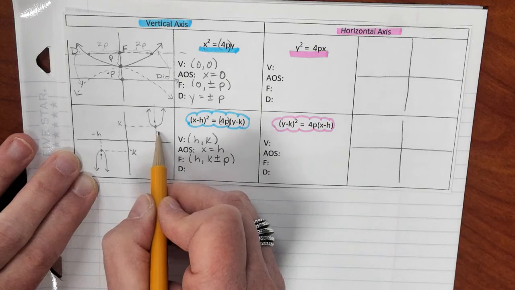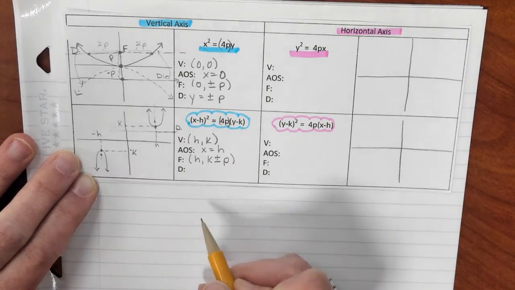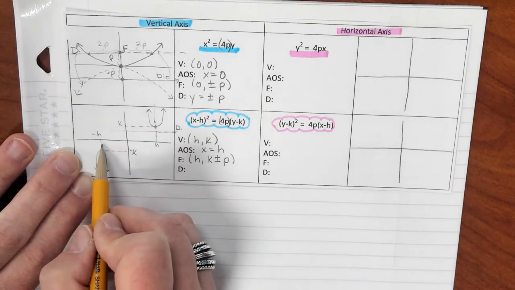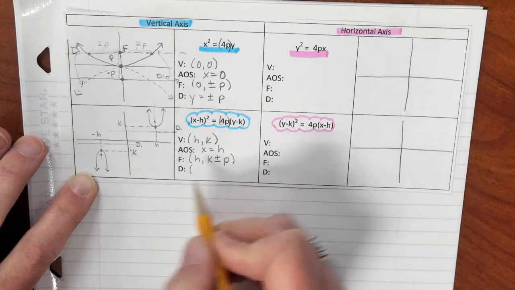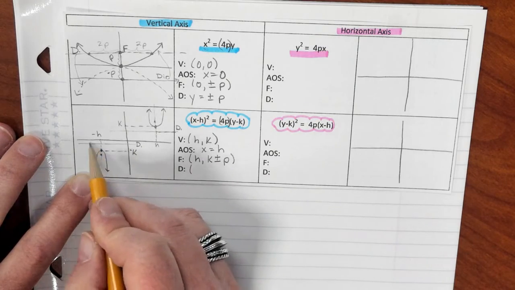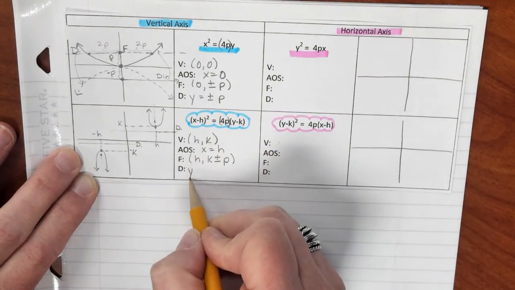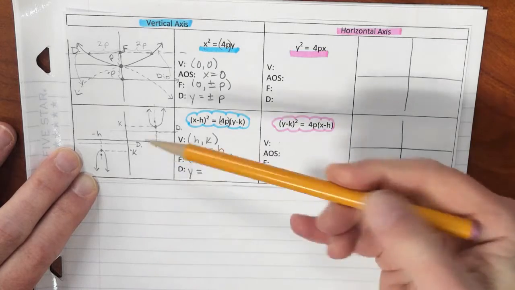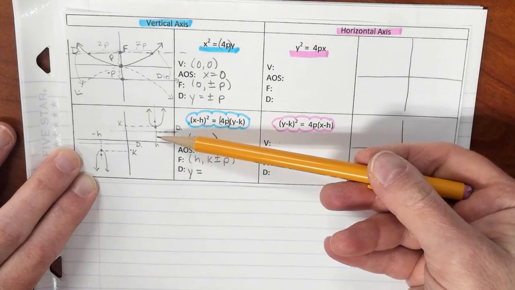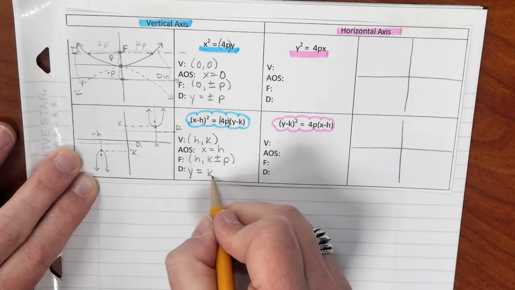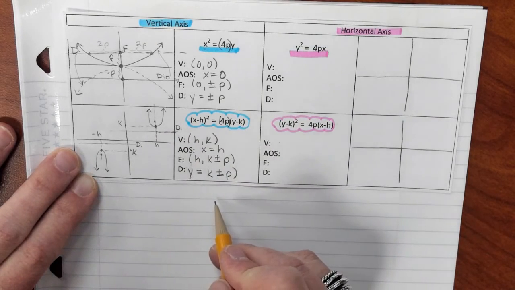Now the directrix here, okay, that would be the directrix. It's the same distance p. Here I would have the directrix. So if you notice, it's a horizontal line, so you have y, it's not really a point, I don't need a parenthesis. y equals, and it shifts from the k value up or down the distance of p. So this is just k plus or minus the p, is that line. Okay?